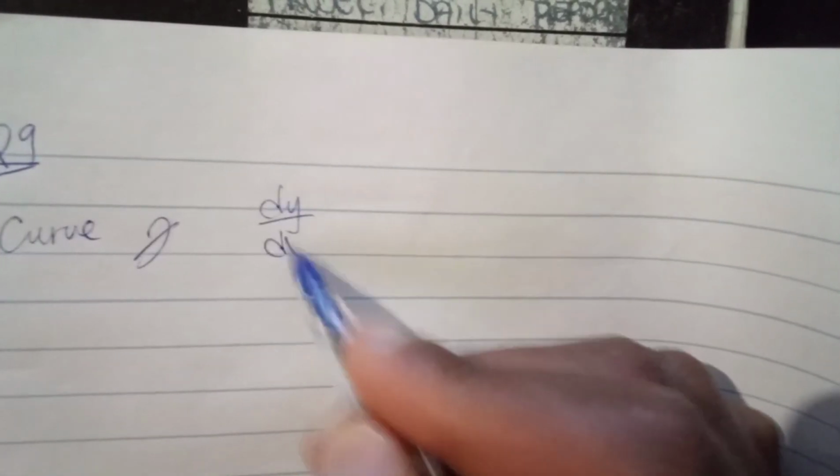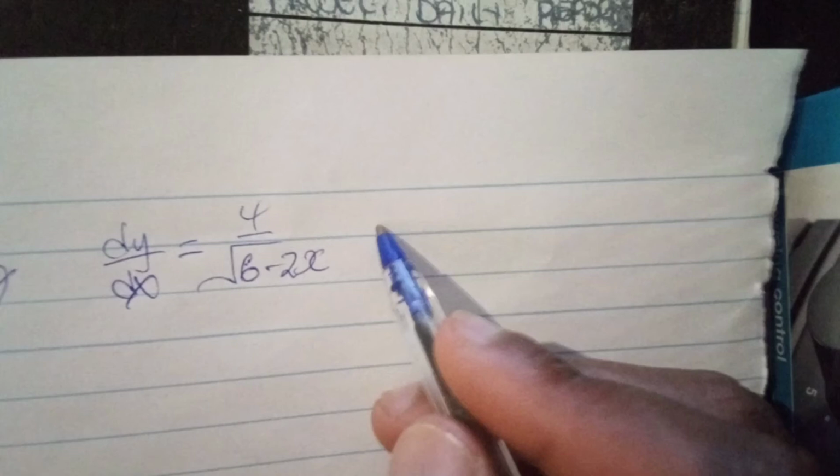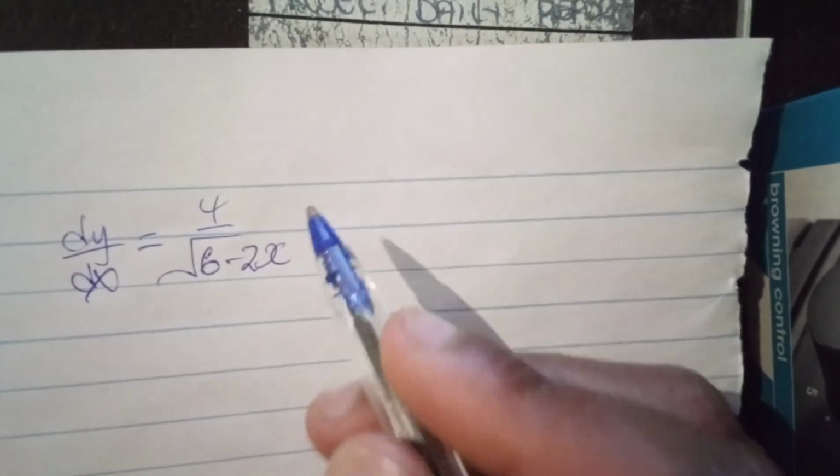Okay, let's start. Let's go to question 9. In question 9, we have a curve such that dy/dx equals 4 over the square root of 6 minus 2x. And a point is on the curve.